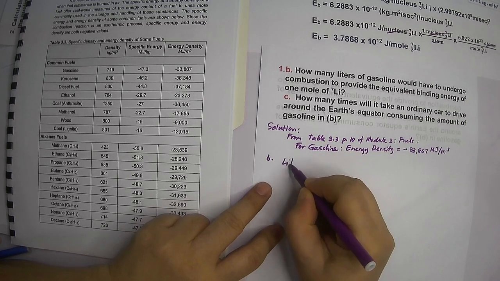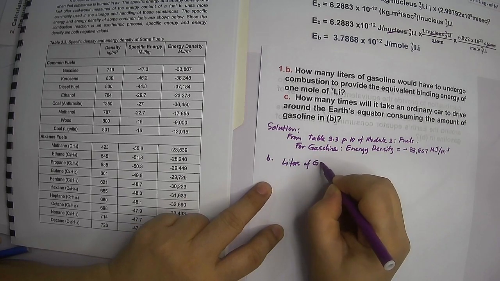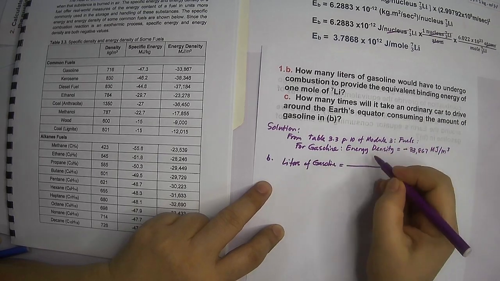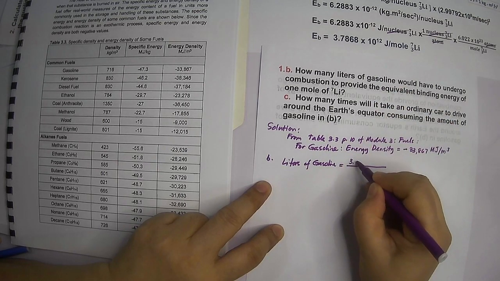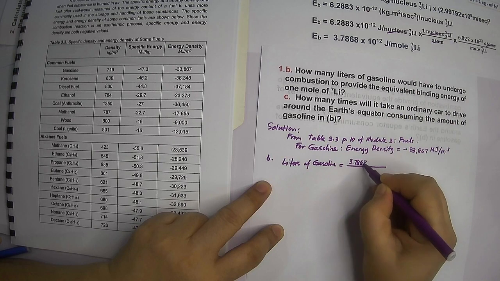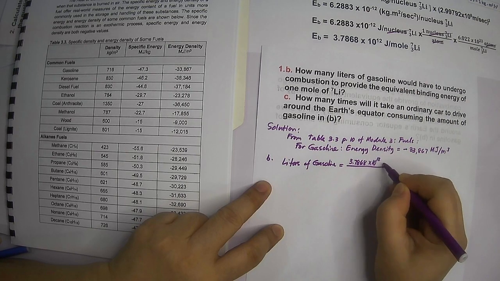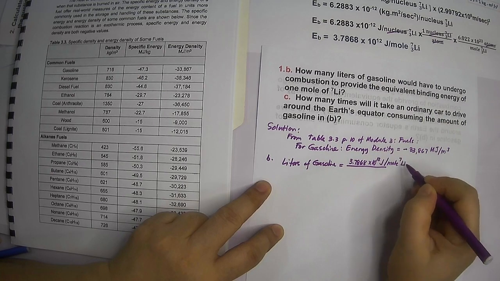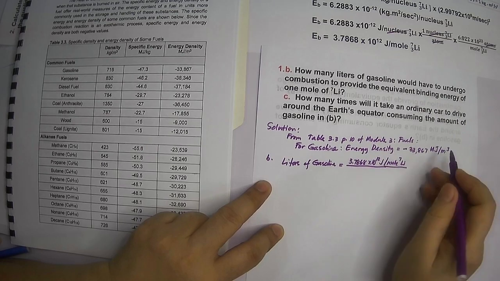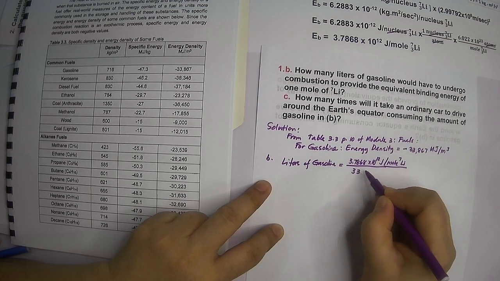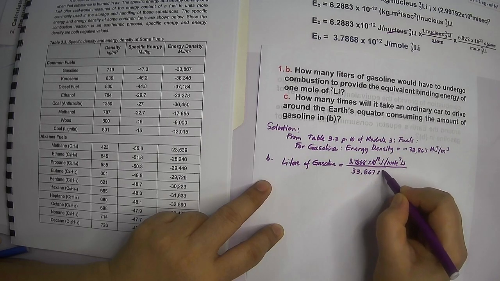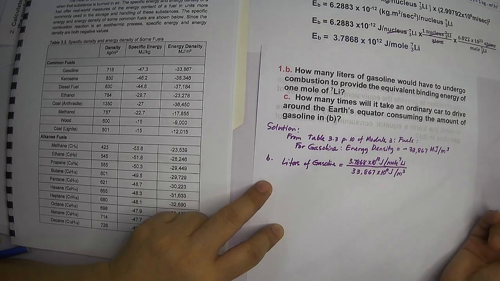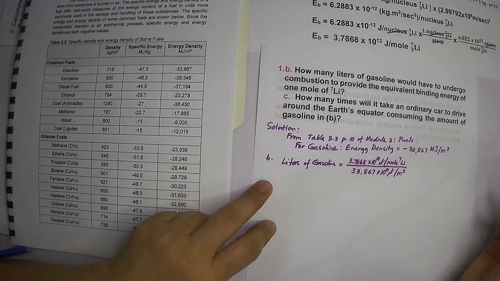So we have liters of gasoline equal to, we divide 3.7868 times 10 to the 12 joule per mole of lithium 7, if this much is released, by 33,867 times 10 to the 6 joule per cubic meter. So the joule cancel out.